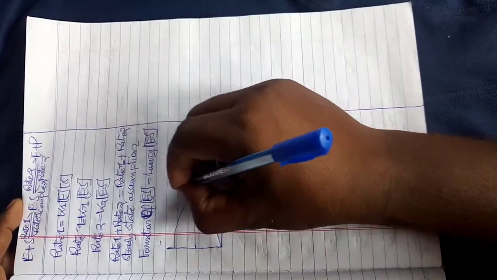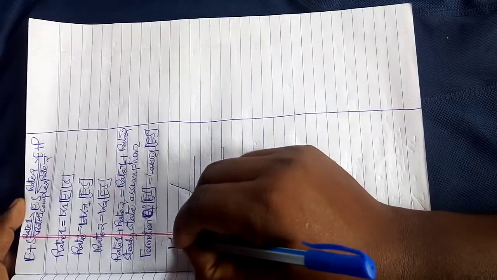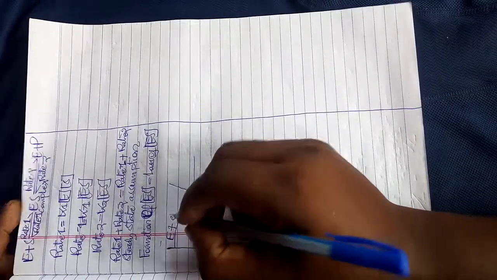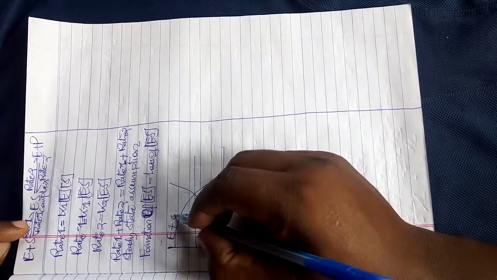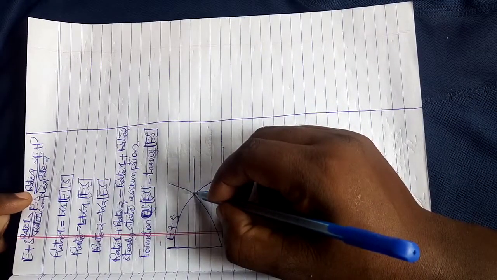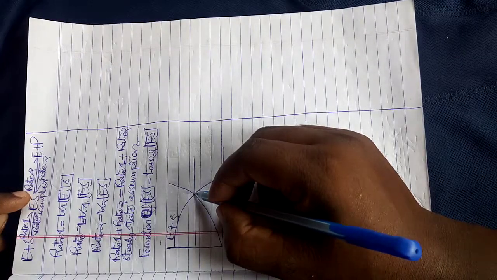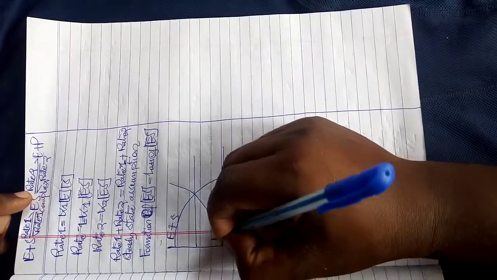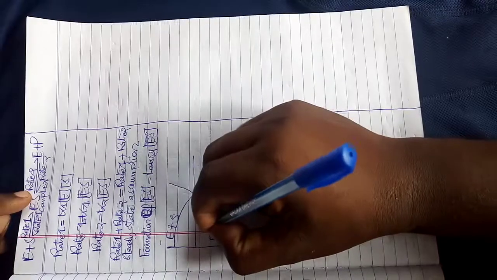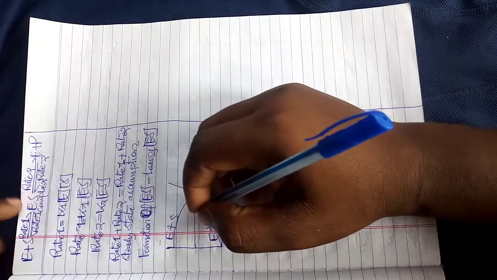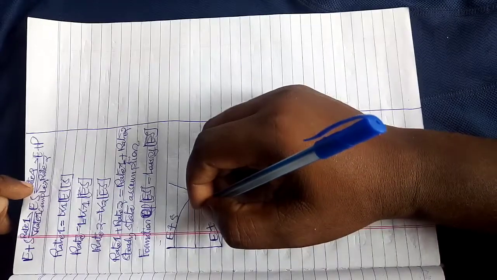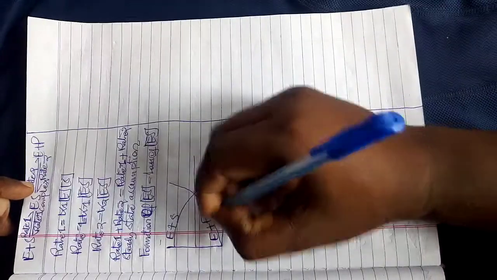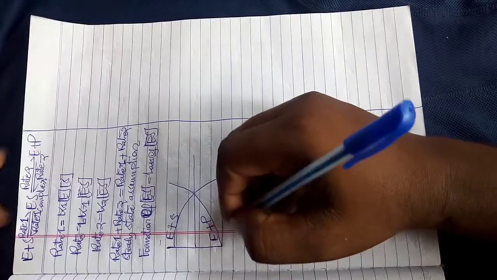So the formation of the enzyme-substrate complex through enzyme plus substrate is equal to the loss of the enzyme-substrate complex, which leads to the formation of enzyme plus product.